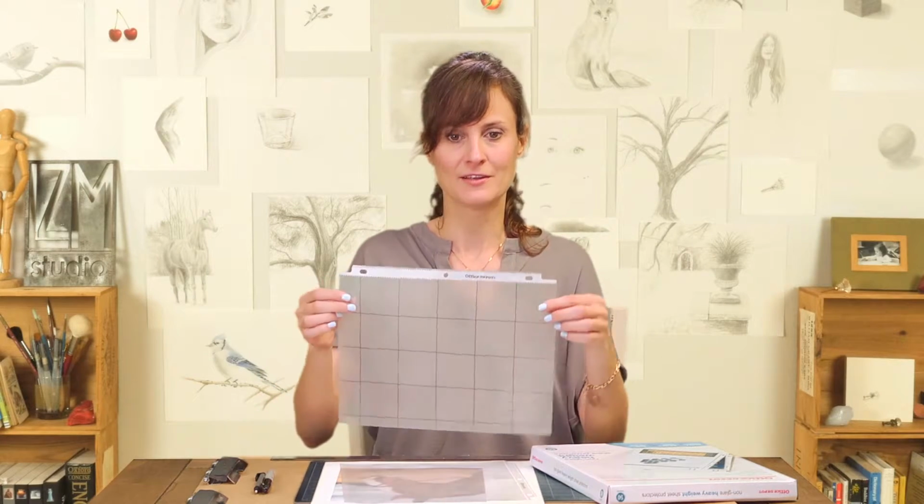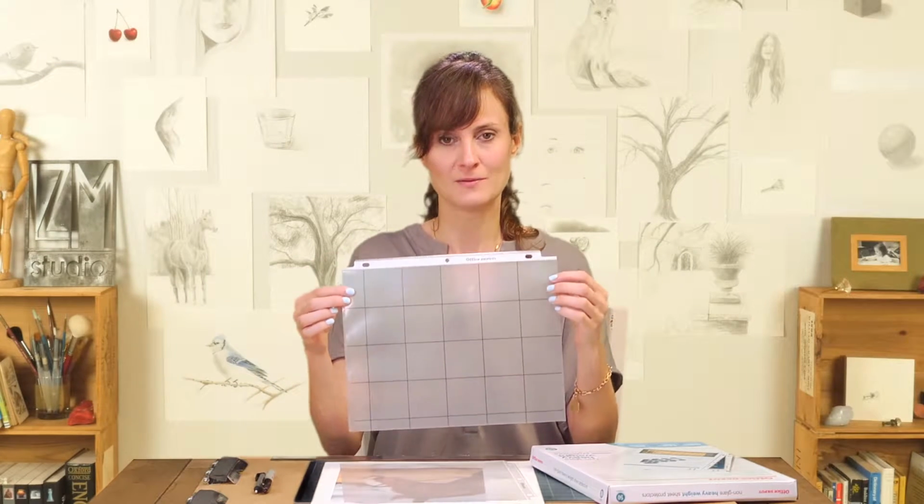Okay, so today we're going to talk about a controversial subject, the drawing grid. First, I have to get on my soapbox for a little while and tell you that I don't teach using the drawing grid. If you're wondering what a drawing grid is, it's a method where you grid off something clear and overlay it on top of your photograph, and then you grid off your page, and then you copy it to try to get accurate proportions.